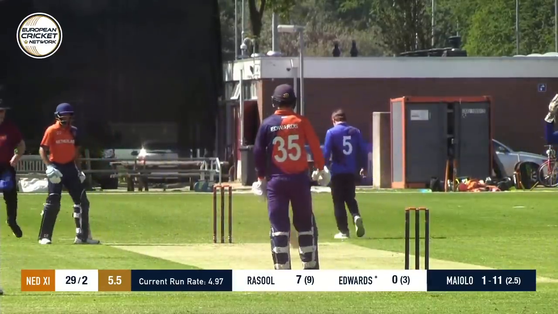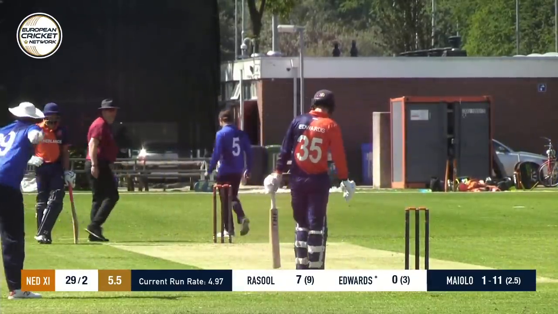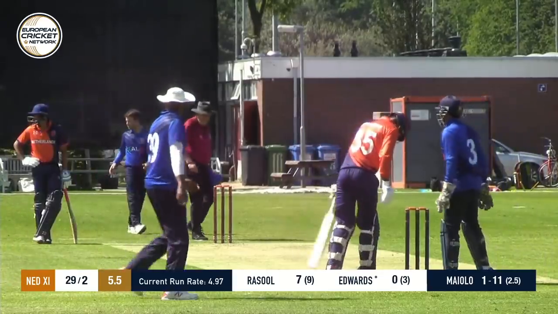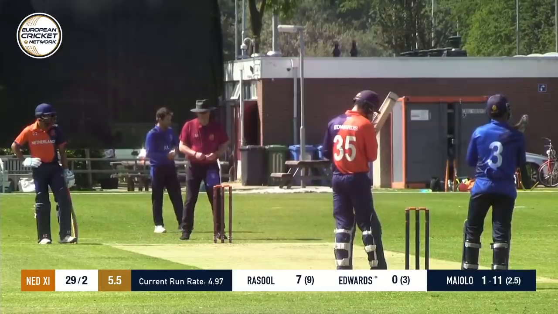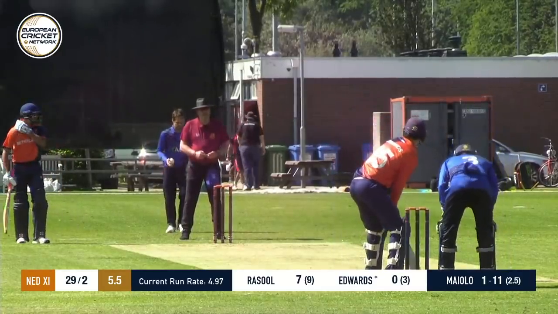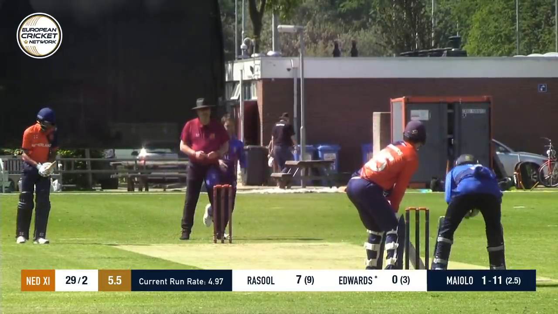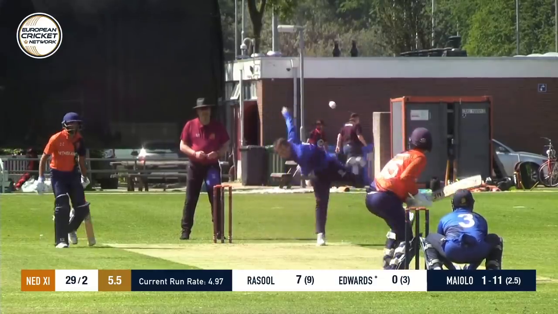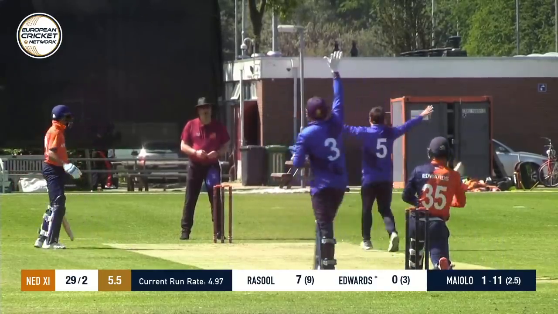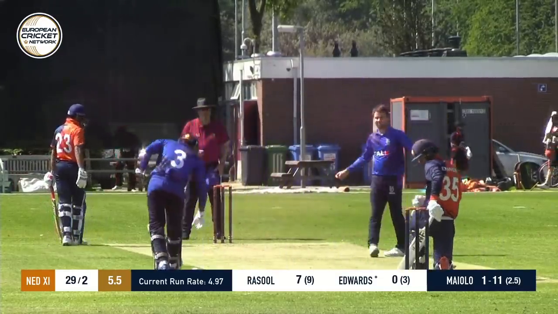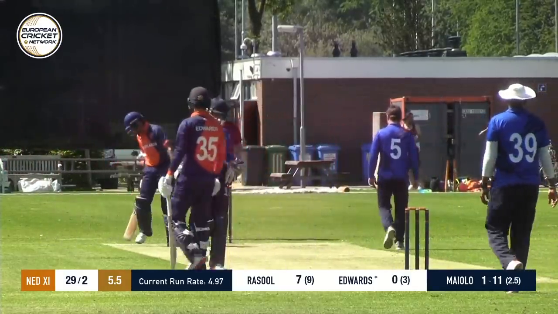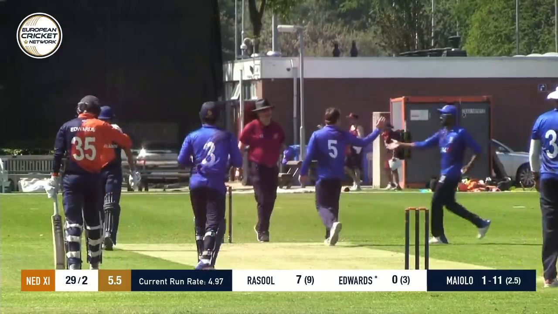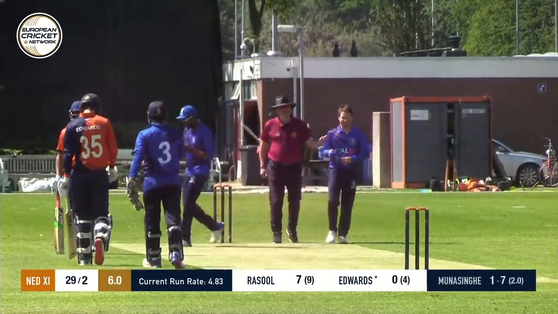No run there. So for both Italy and Germany, they're using these matches as warm-up matches for next month's European World Cup qualifiers that will be played in Guernsey. As he goes to sweep that one, big appeal from the bowler. Umpire has not moved at all. And that's the end of the over. 5 runs coming from the over of Miolo.